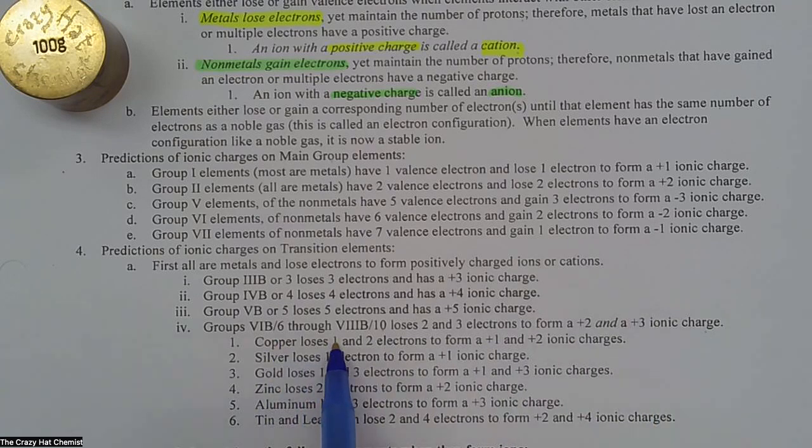Copper loses 1 and 2 electrons to form 1+ and 2+ ionic charges. Silver loses 1 electron to form a 1+ ionic charge. Gold loses 1 and 3 electrons to form 1+ and 3+ ionic charges. Zinc loses 2 electrons to form a 2+ ionic charge. Aluminum loses 3 electrons to form a 3+ ionic charge. Tin and lead both lose 2 and 4 electrons to form 2+ and 4+ ionic charges.